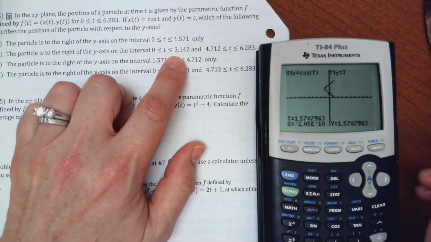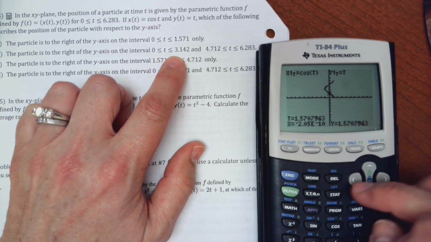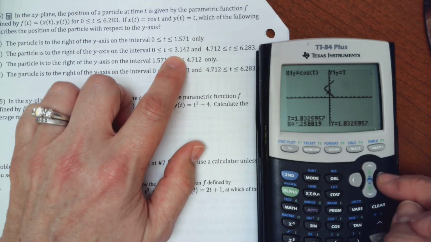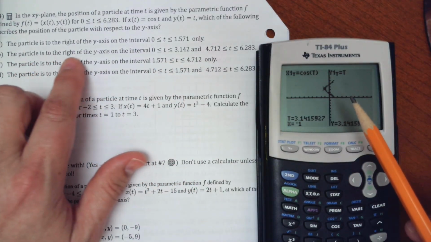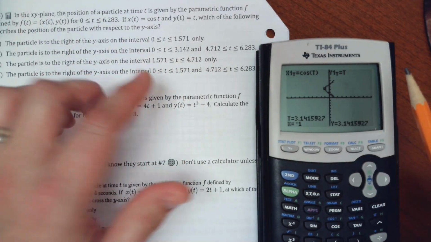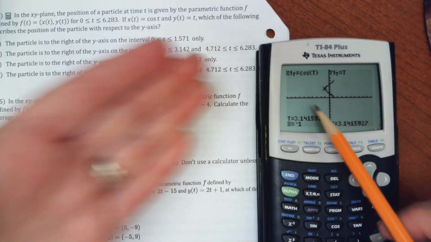From 0 to 3.14. So 0 to 3.14, that's going to take me over here. So it's basically up to right there, 3.14, like right about there. So it's basically this whole little section right here, okay? Particles to the right of the y-axis. That's not true because it came over to the left.